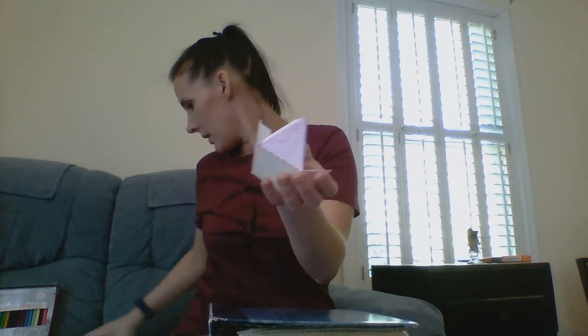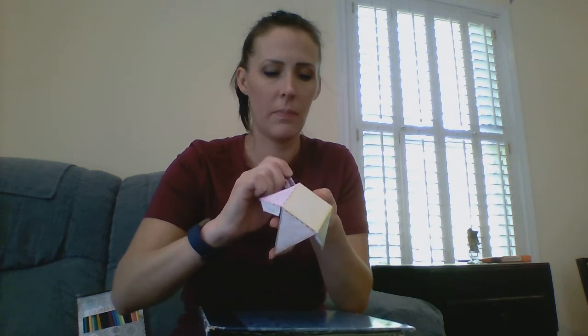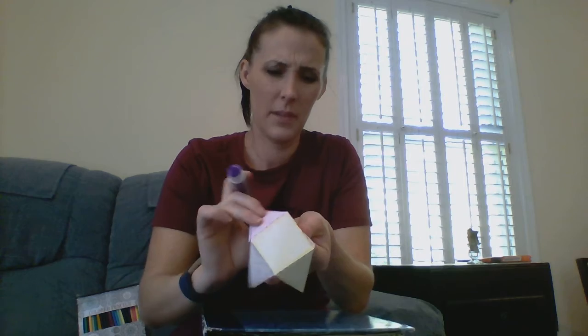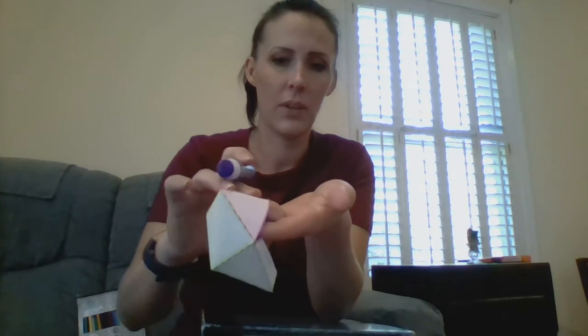Okay. Next, you're going to take your glue, and along those paste lines, only on the paste tabs, you're going to put a nice little swath of glue, like that. And then you're going to take the triangle next to it and flatten it down and press.